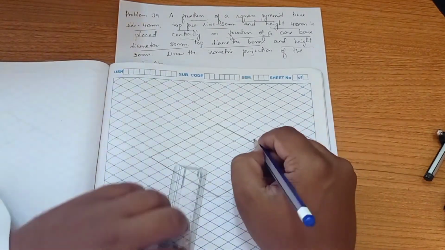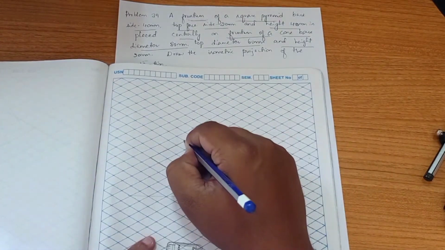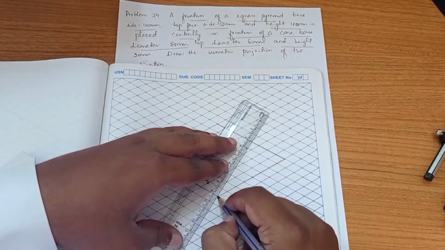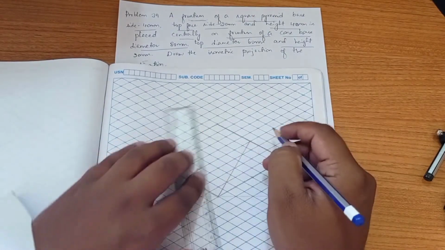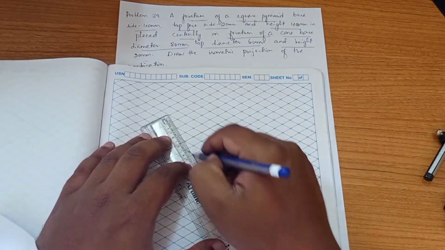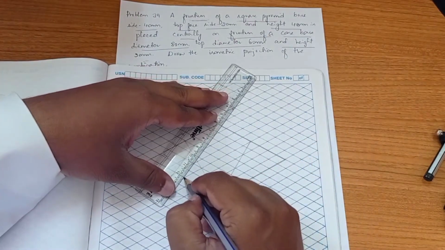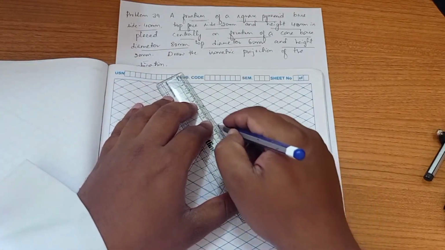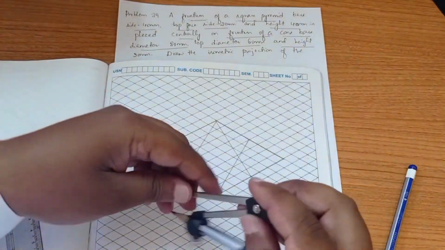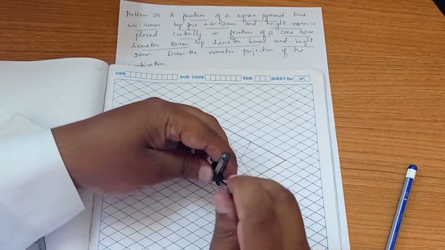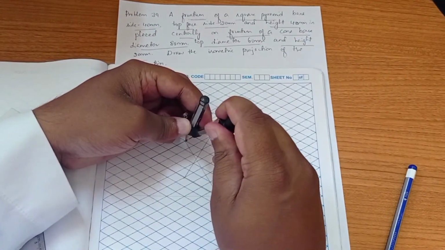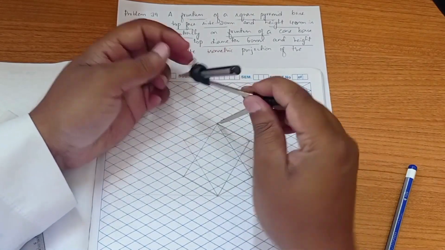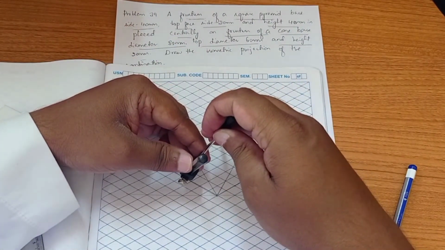So it is a cone, which means it is a circle. Circle means we have to construct the ellipse here, using the 4 arc by center method. So taking the compass, we can construct the ellipse here, taking the length and measuring it.